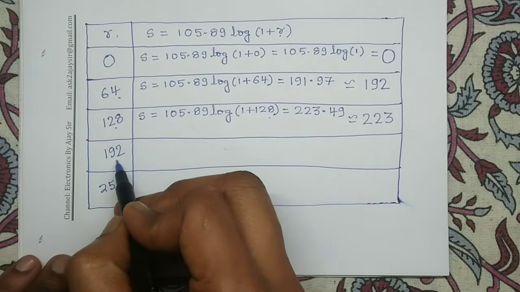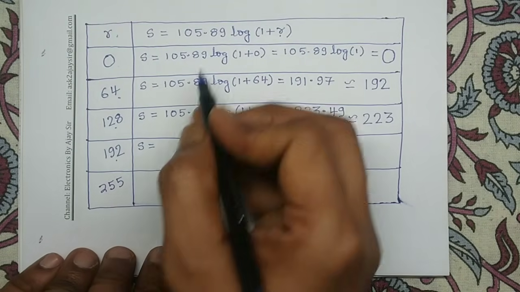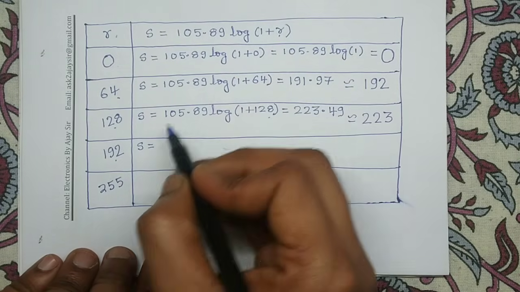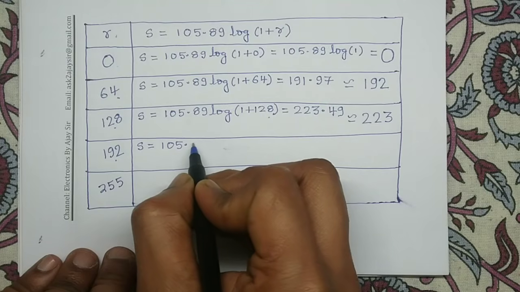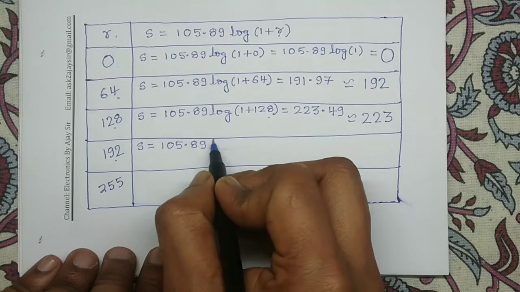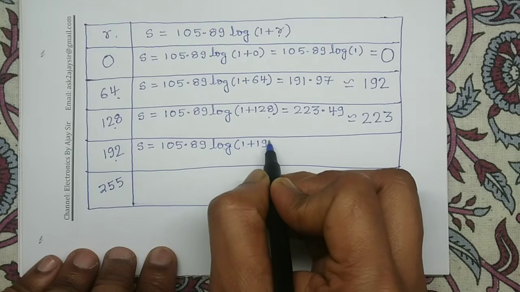Next, for R equals 192, we will determine the value of S. For the same, in this equation, in place of R, I will substitute 192. So the equation of S becomes 105.89 log(1 plus 192).